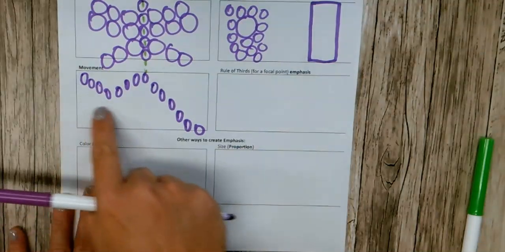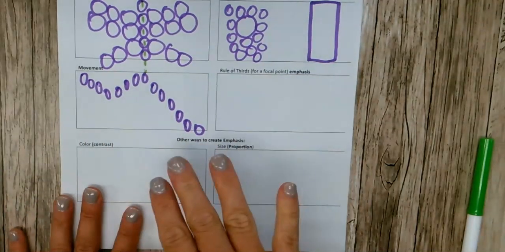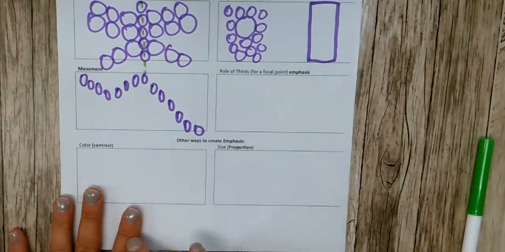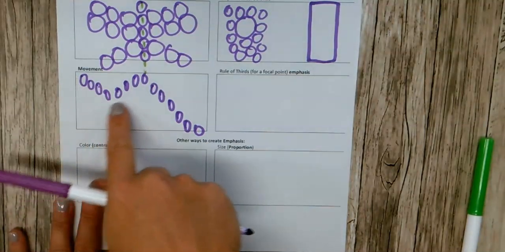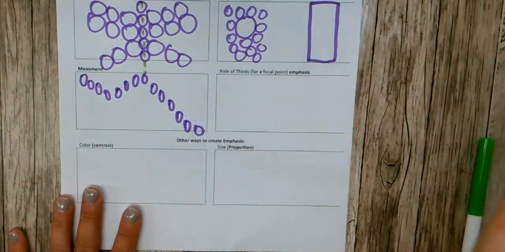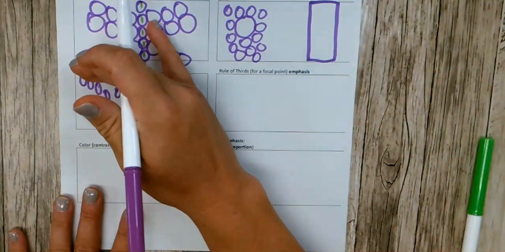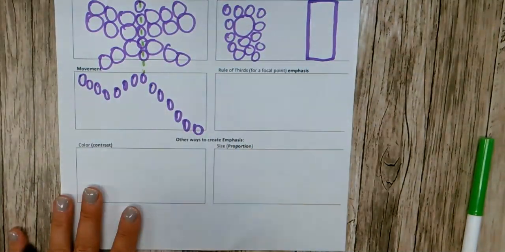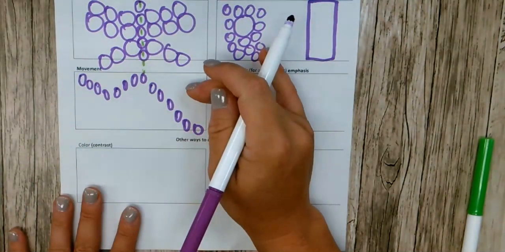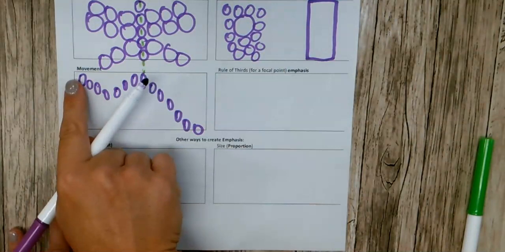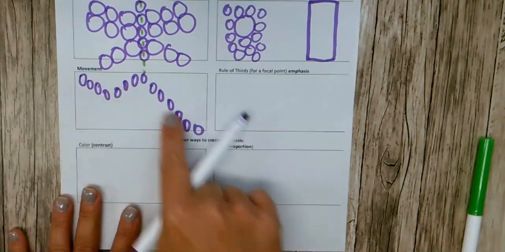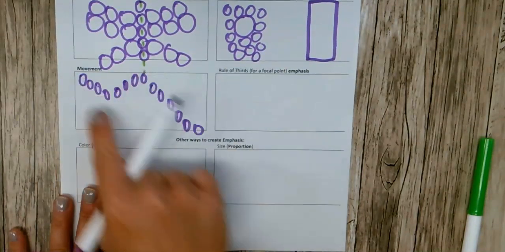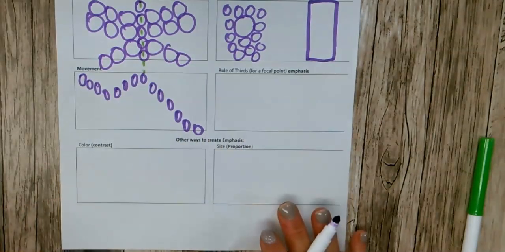Our eye will naturally go left to right. We're in the Western world, so a lot of times we start left to right, but if we were reading Japanese, they read top to bottom, I think right to left. Correct me if I'm wrong on that. But in our language, in English, we read left to right. So our eye is going to start here, and it's just going to follow these dots.